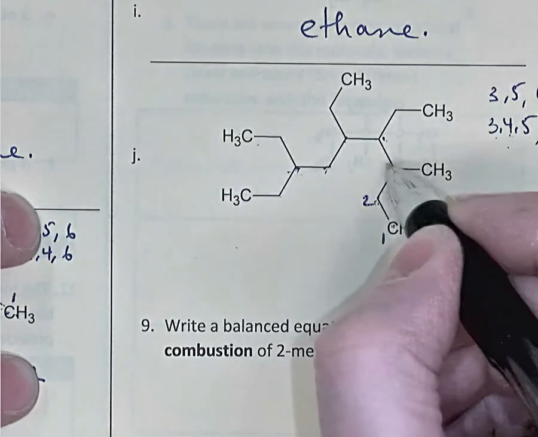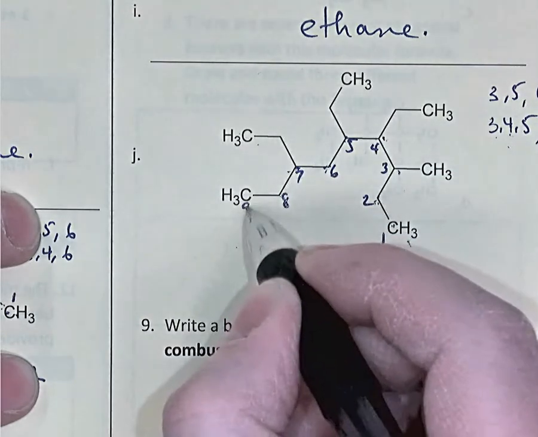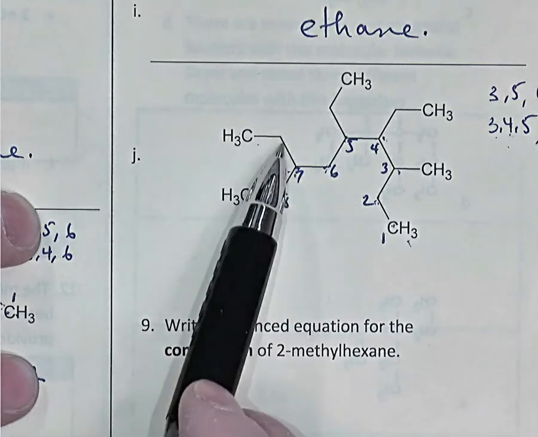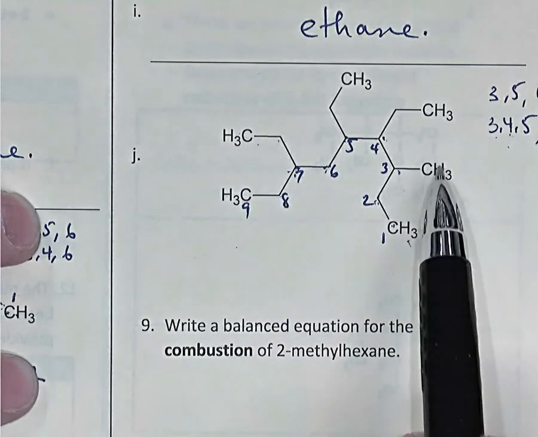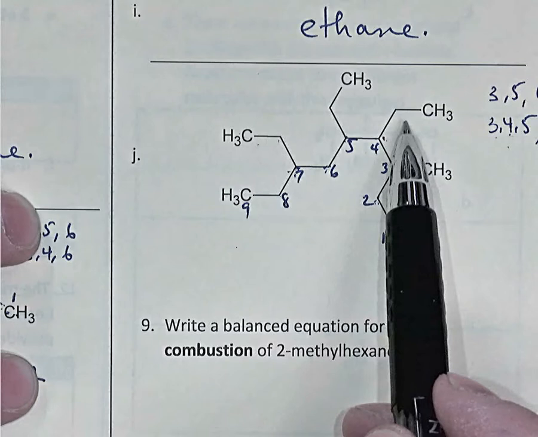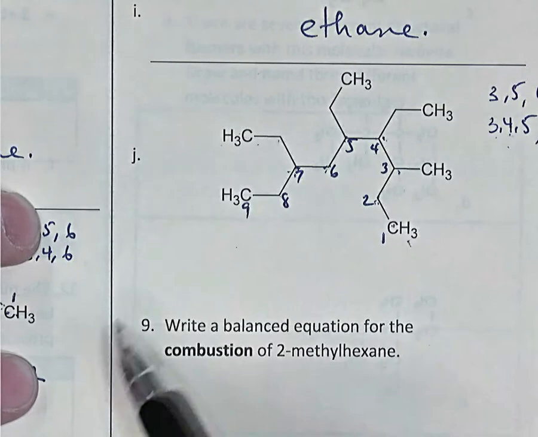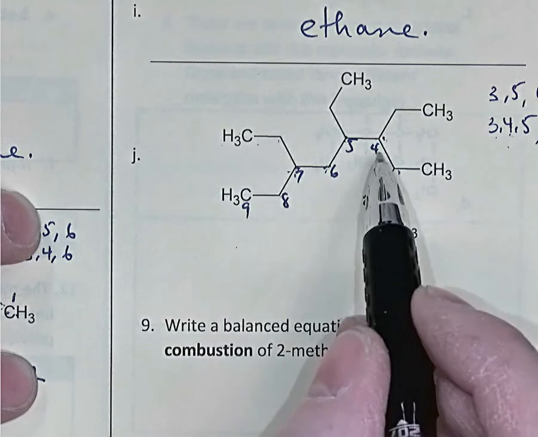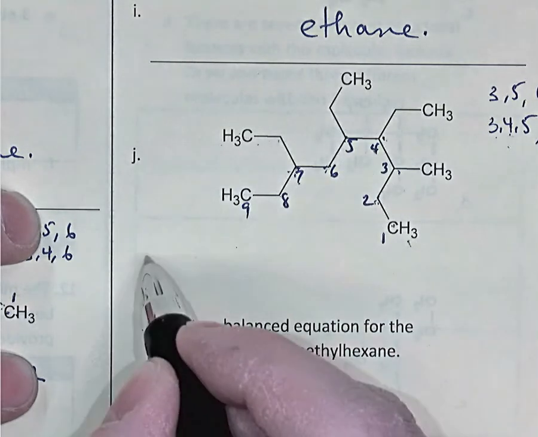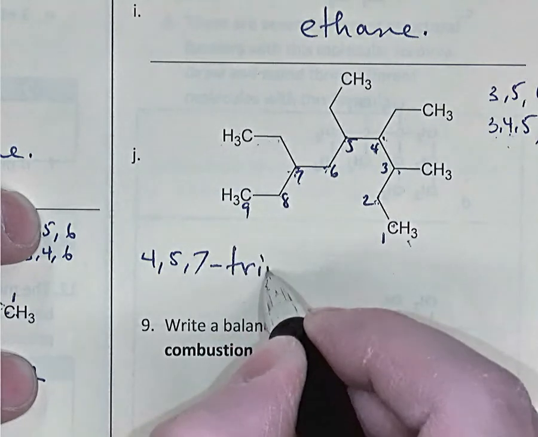Carbon 1, carbon 2, carbon 3, carbon 4, 5, 6, 7, 8, 9. Again, if you wanted to go 7, 8, 9, that would also be fine. So now we look and say there's a methyl branch here, and then there's 1, 2, 3 ethyl branches, 2 carbon branches. So we're going to name the ethyl before the methyl, and so we're going to say carbons 4, 5, and 7. So 4, 5, 7. And then, because there's 3 of them, we'll say triethyl.